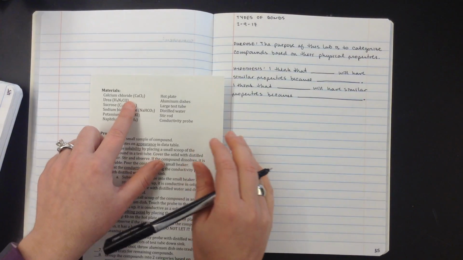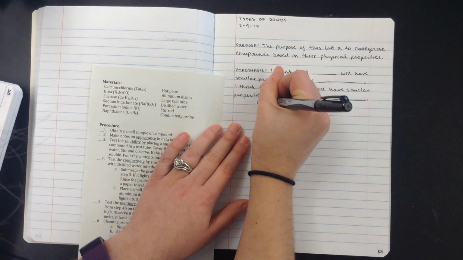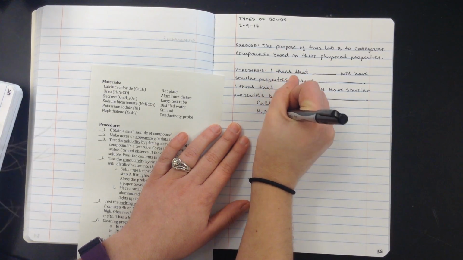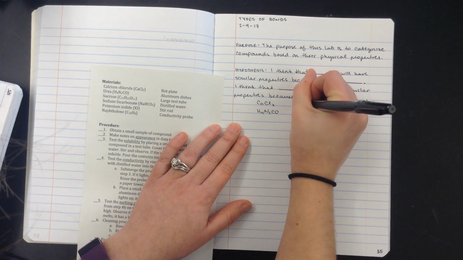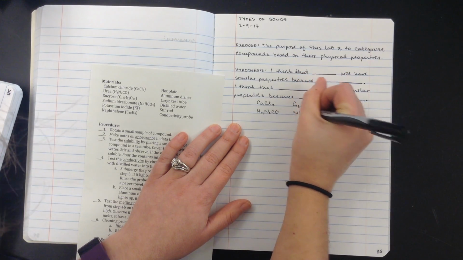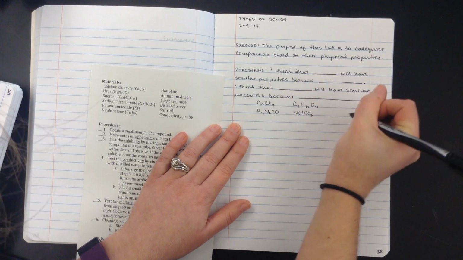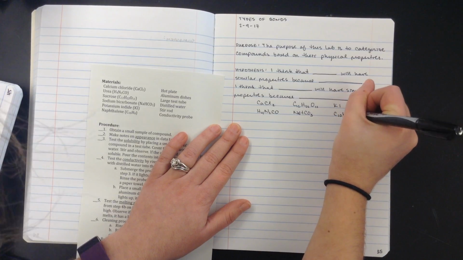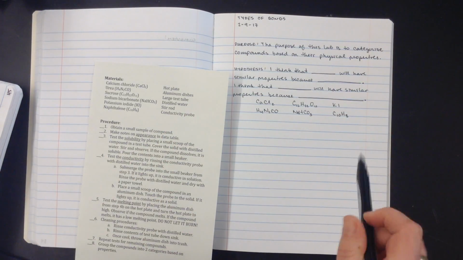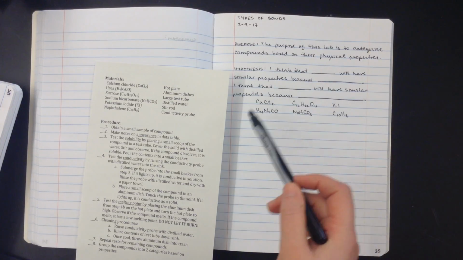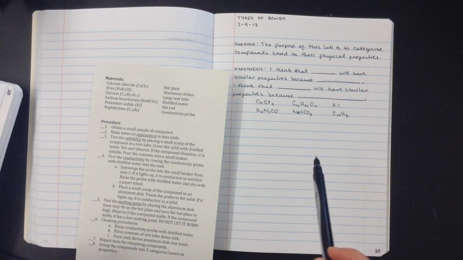So we're going to be using calcium chloride, urea, sucrose, sodium bicarbonate, potassium iodide, and naphthalene. So of those 6, I want you to split them into 2 categories. And I want you to say, I think that these compounds will have similar properties because, and then give a reason. And then I think that these other compounds will have similar properties because, and then give a reason.